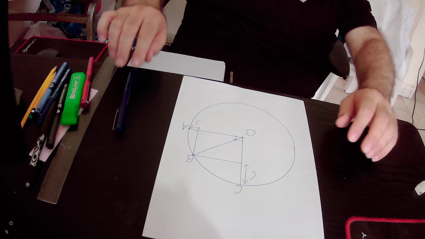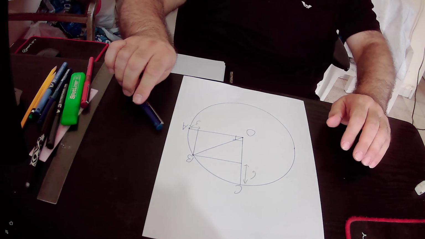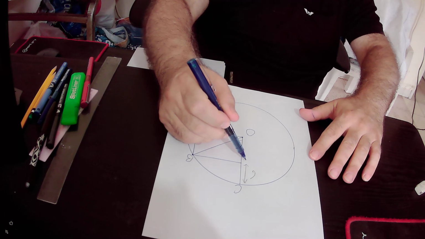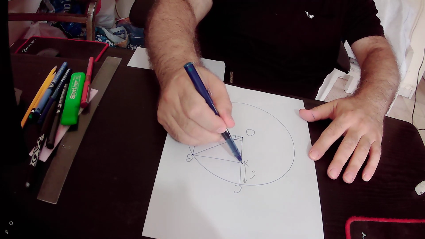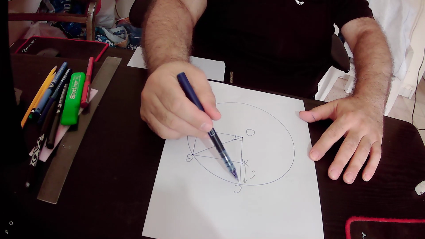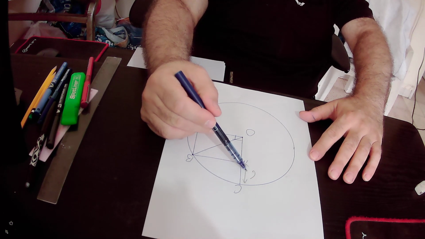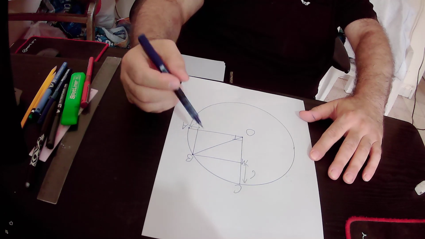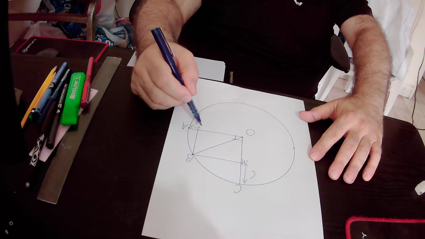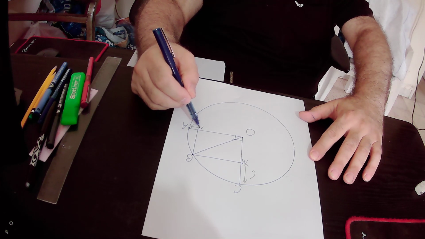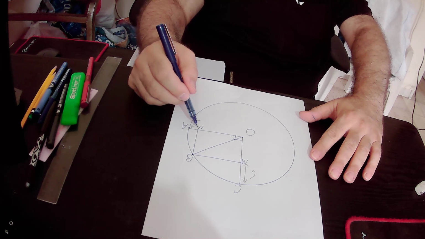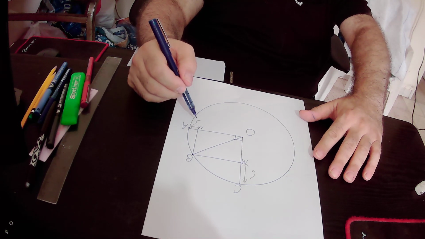First of all, we will define this point as point M. So line segment CM equals 6 units, and we will define this point as N. So line segment AN equals 3 units.